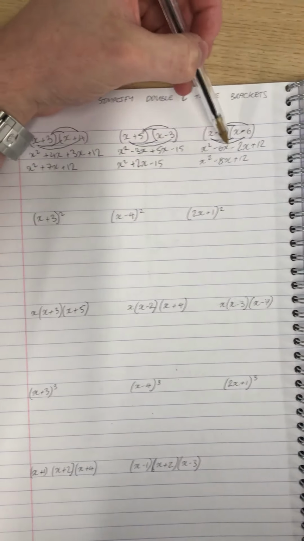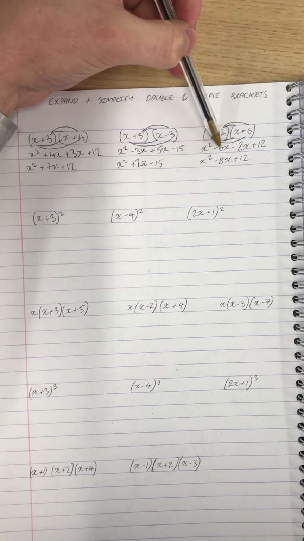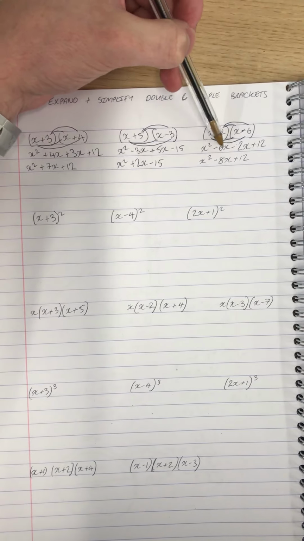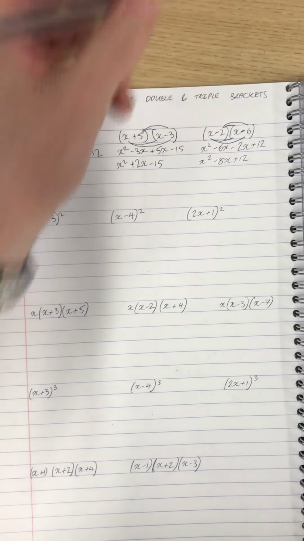And a common mistake here, guys, is that people think that because it's a minus 6 and a minus 2x, they then need to make some sort of positive here. But it really is just to simplify, minus 6, take away a further 2, which gives us a minus 8x.